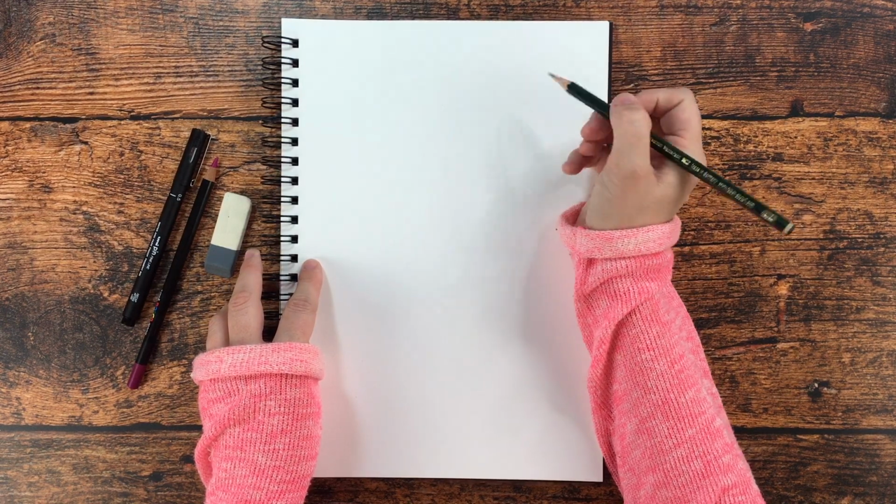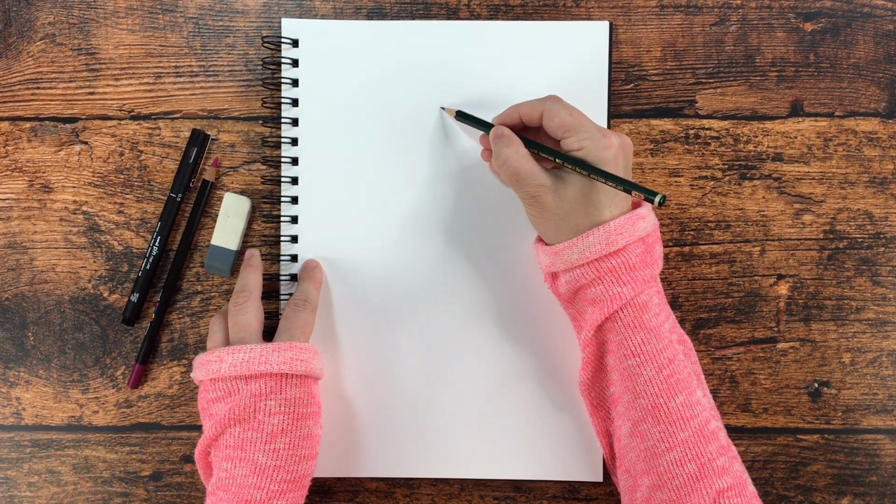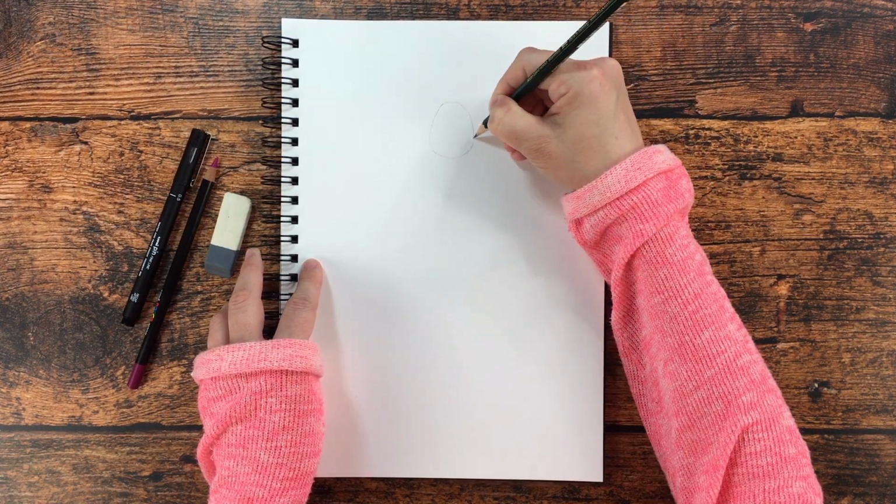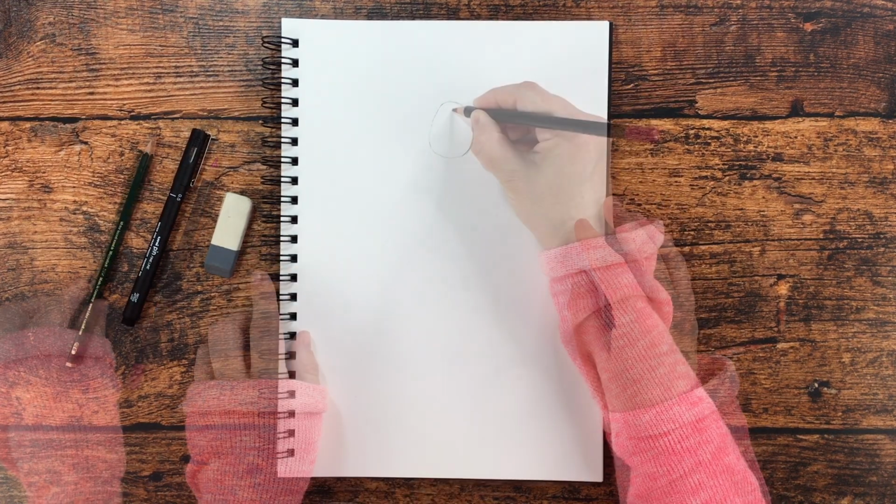Start with an oval near the top of your page. This will form the inner part of your rose, and we'll need to erase some of it later, so be sure to sketch lightly. We're using a 2B pencil.